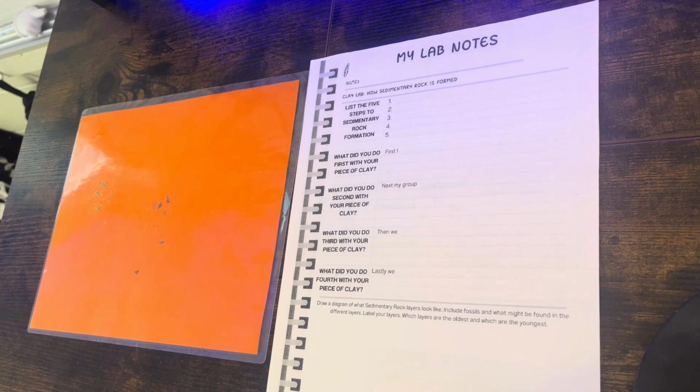Okay, please take your cups and put them down. We're going to be modeling how sedimentary rock is formed using these five processes: weathering, erosion, deposition, compaction, and cementation.